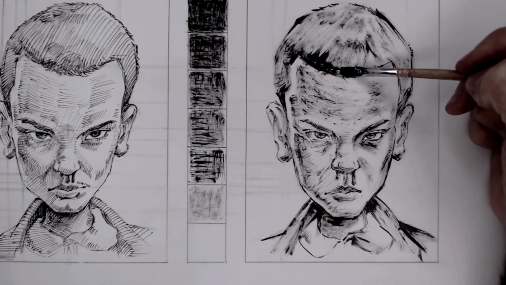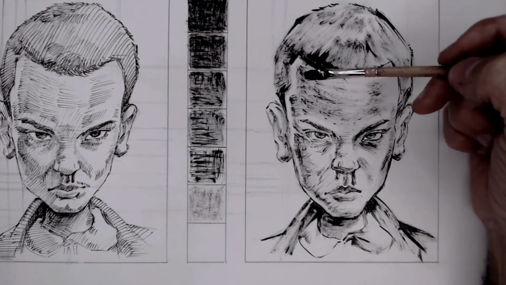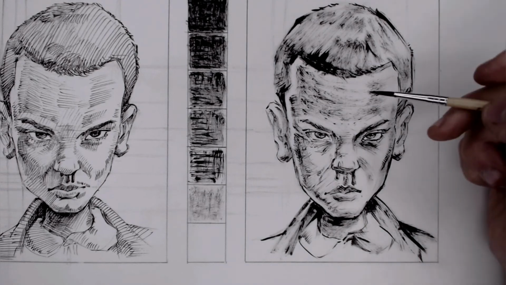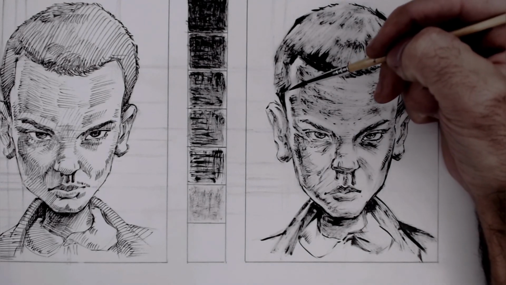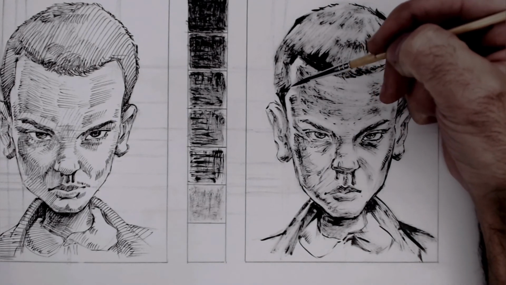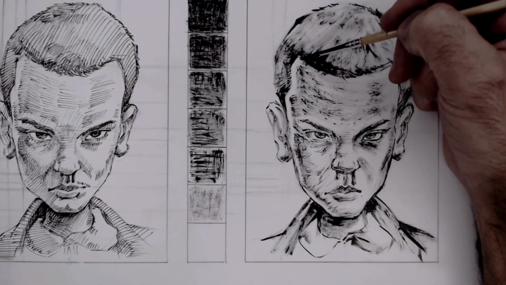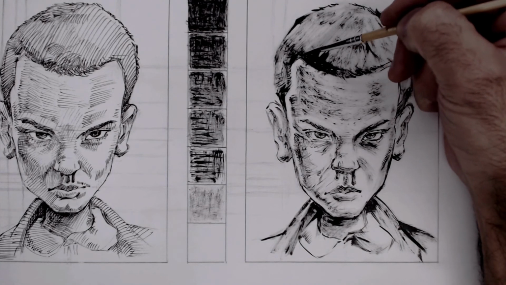A good example here would be her hair and the forehead, her hairline. If you don't create a good transition edge, it's going to look confusing in the final product, and we won't know where one thing ends and another begins.